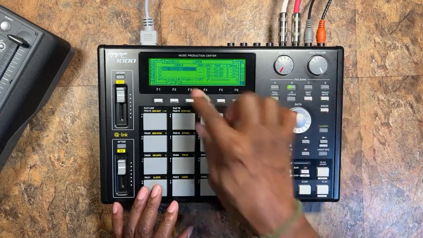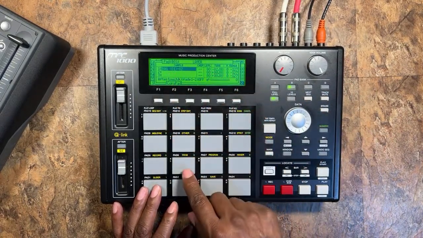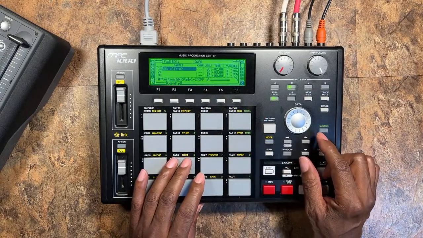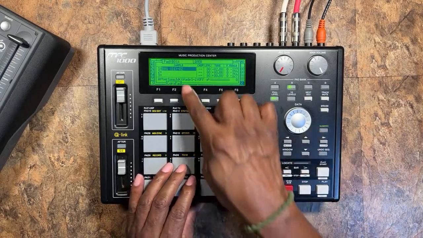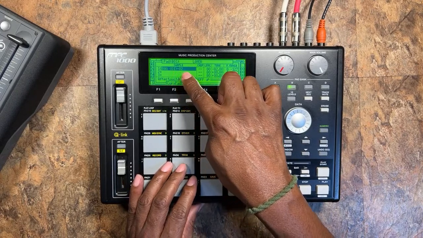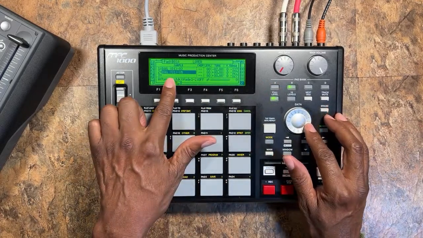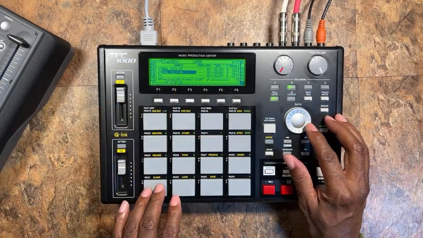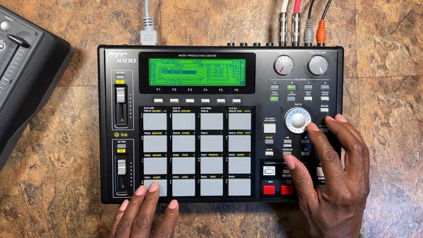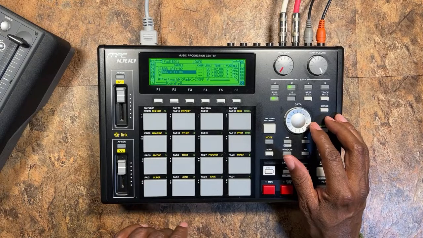So I want to put another layer. And I want to put it on pad 6. So that will be 01-06, I'm assuming. So let's just put that in there. And let's just hit this pad again. Oh shit, there it is.